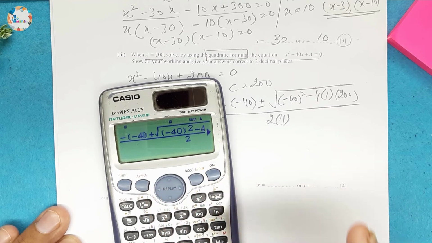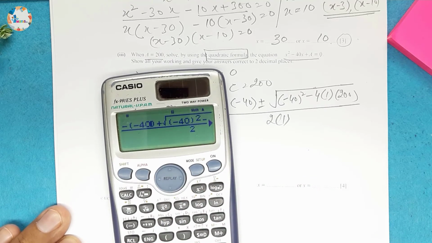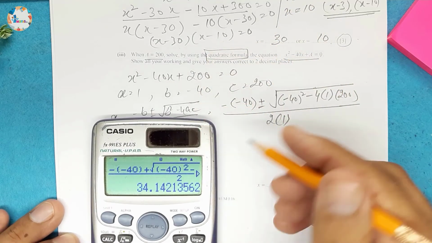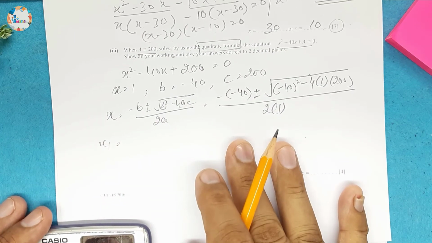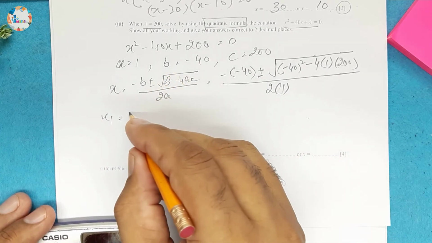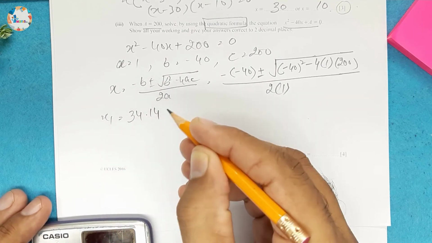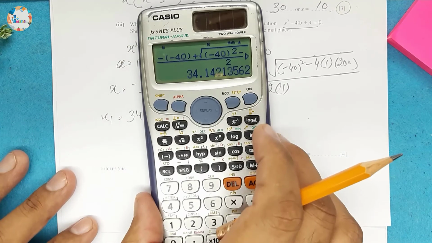Always have to be careful. So this one is 40 and this will result in 34.14. This is for the plus value. So we can write here x1 is equal to 34.14, which is this value.